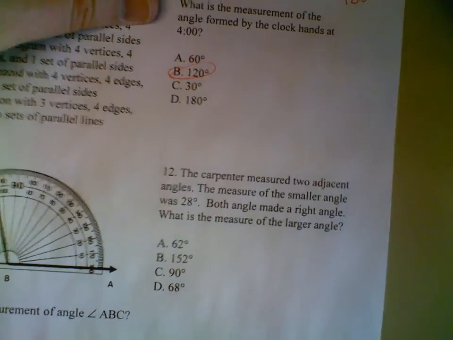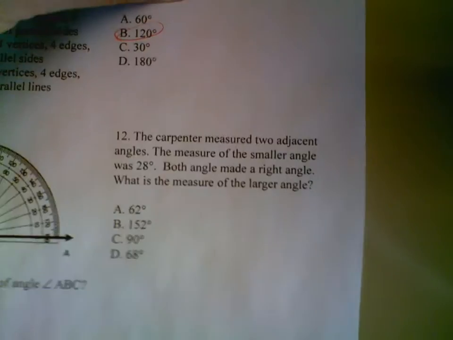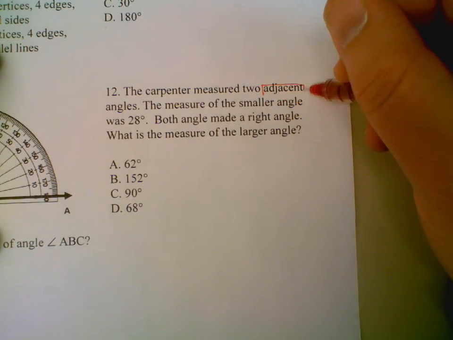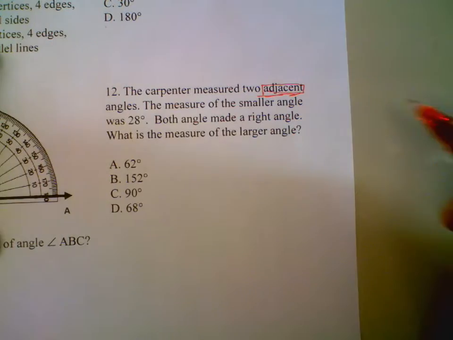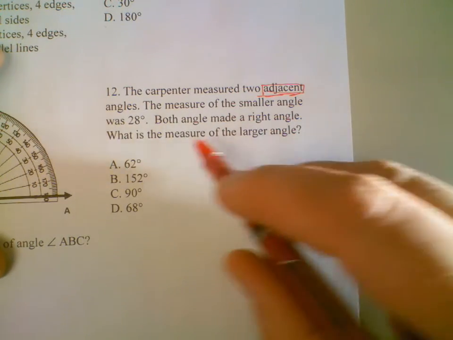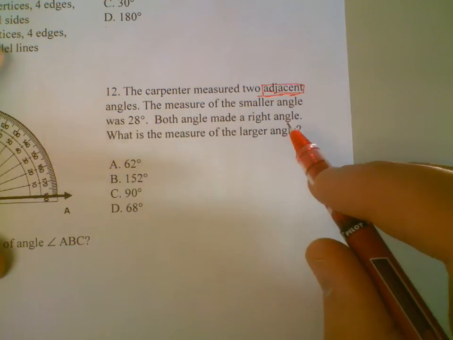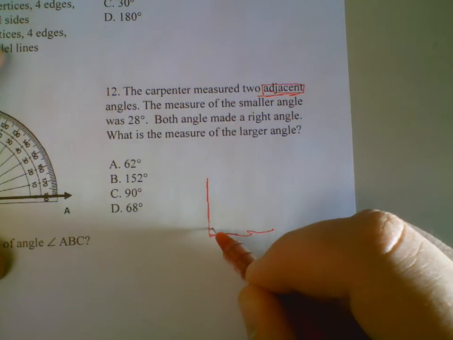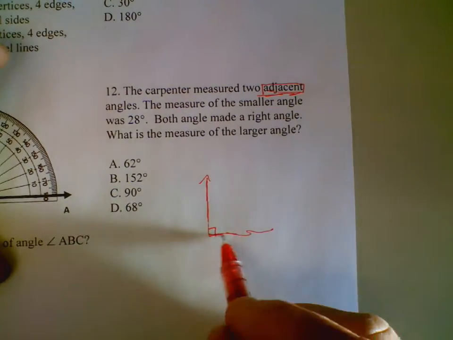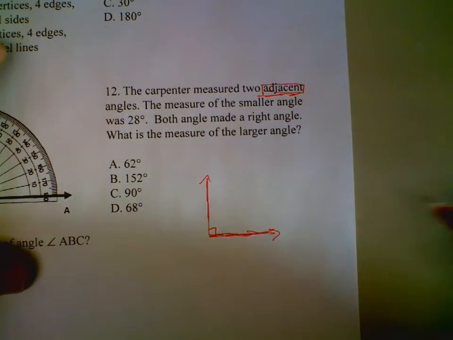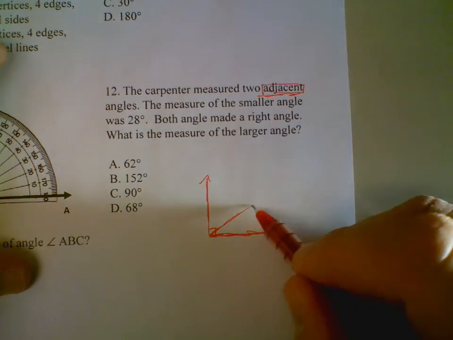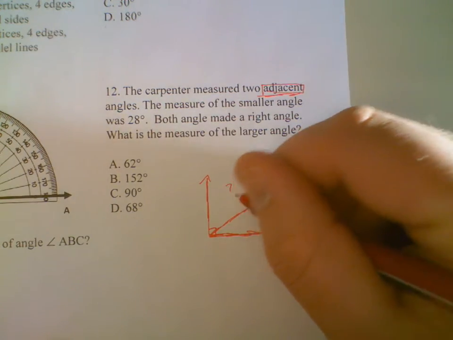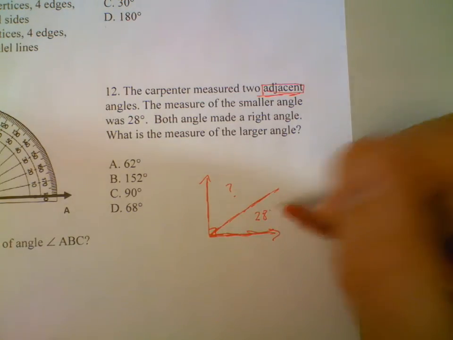All right, let's talk 12 here. So the carpenter measured 2 adjacent angles. I think we talked about this word once or twice. Isn't this something that's next to something? The measure of the smaller angle was 28 degrees. Both made a right angle. So if I just draw like a basic right angle, and I have 2 small angles in there. I know the bigger one, we don't know, so I'll put a question mark. But the smaller one is 28.